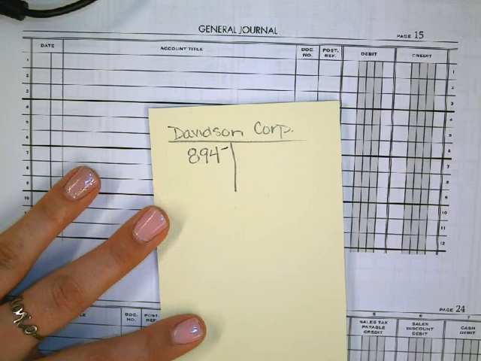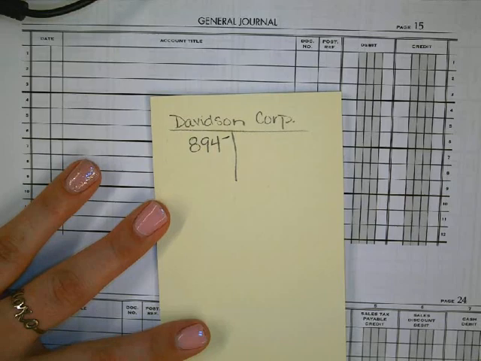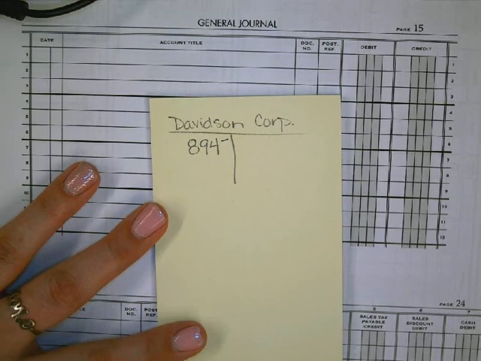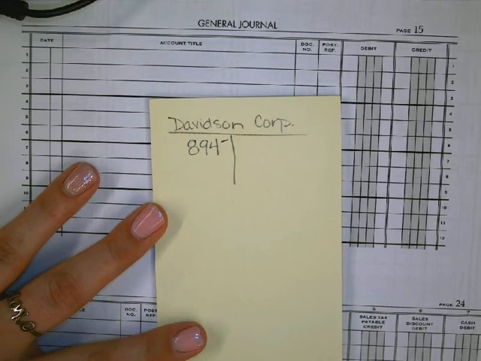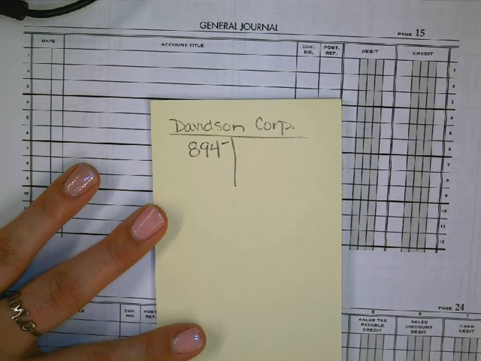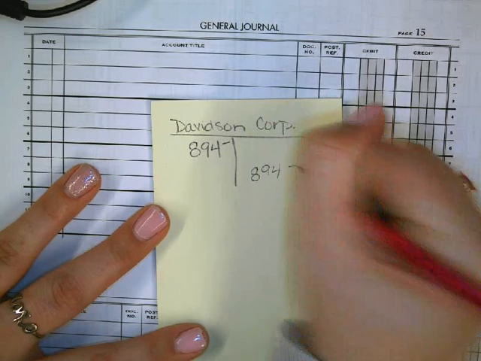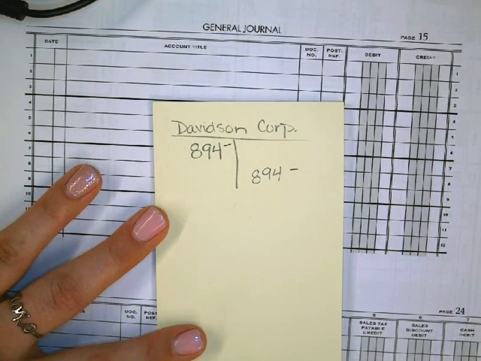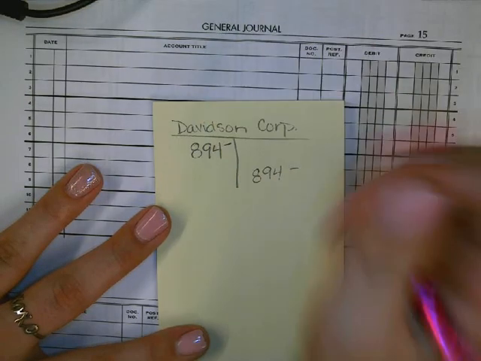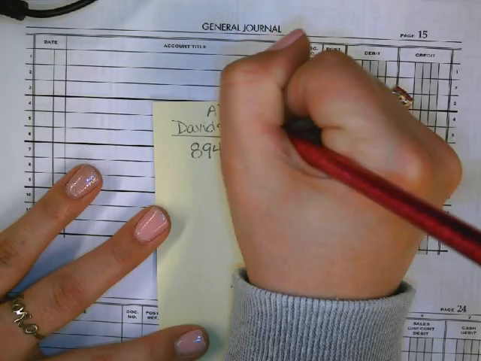Do we want them to have a balance? No, we want to bring it back to zero. We don't want them to have a balance anymore. So what are we going to do? We're going to credit Davidson Corporation. What else do we need to credit then as well? Good. Accounts receivable / Davidson Corporation.